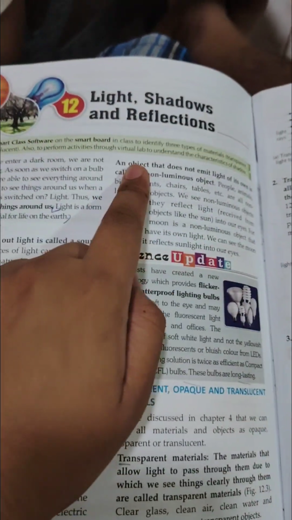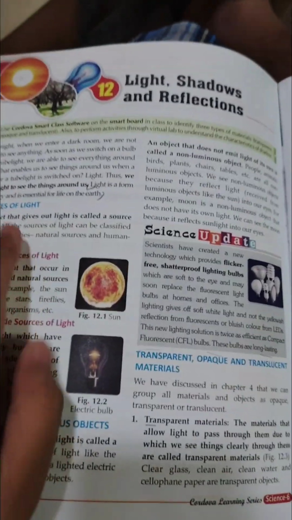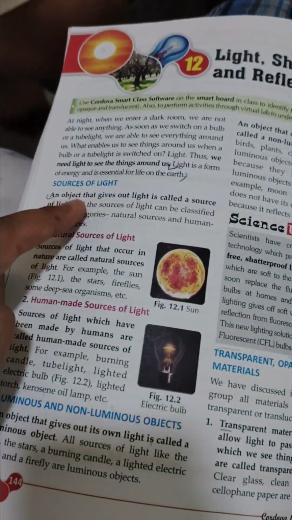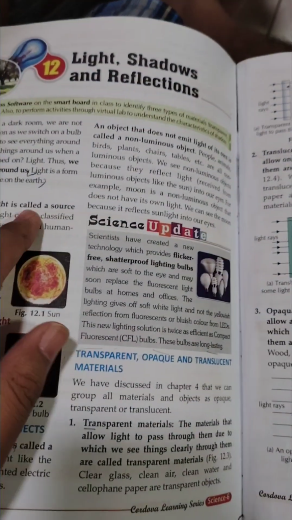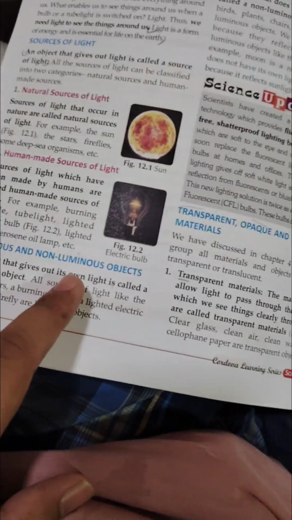So for this chapter, the important part is knowing the definition. Do you know what is a source of light? It is an object that gives out light. You know luminous and non-luminous. Non-luminous objects do not emit light, and luminous objects emit their own light.